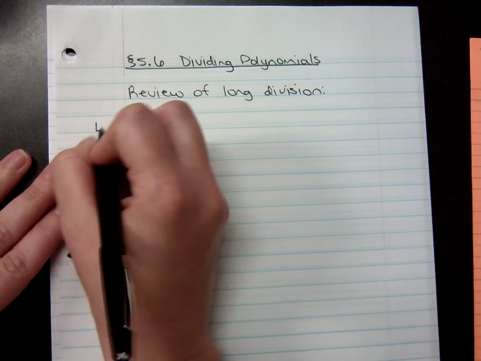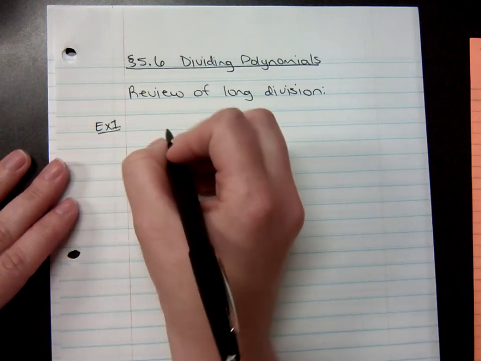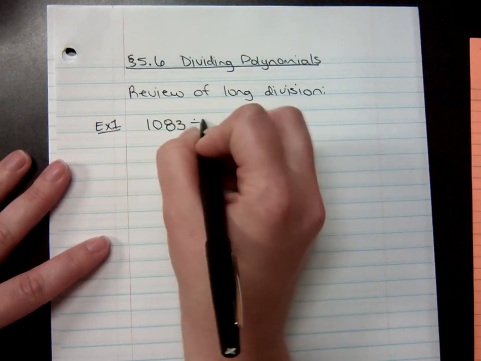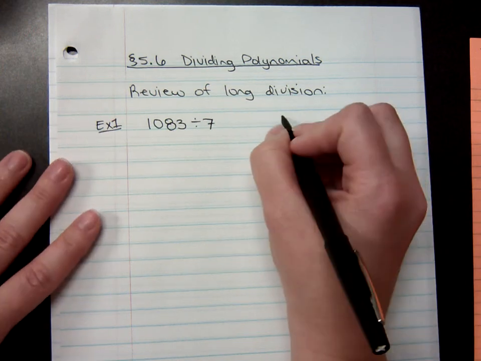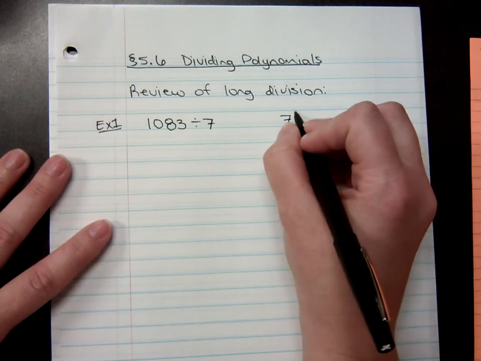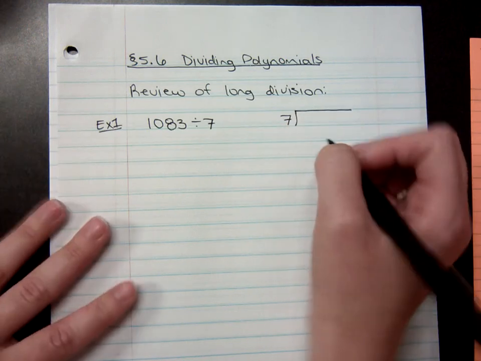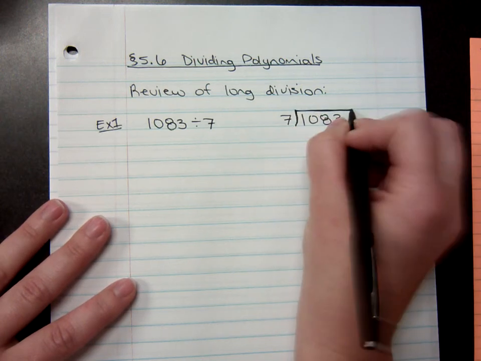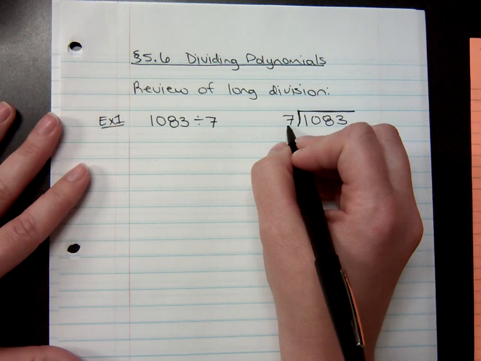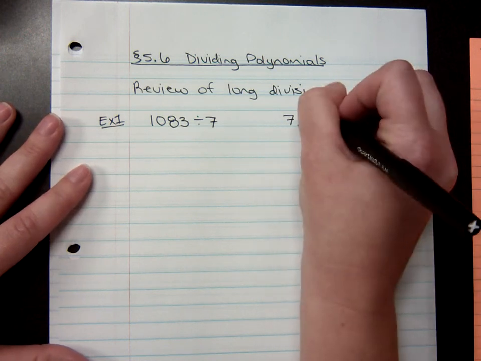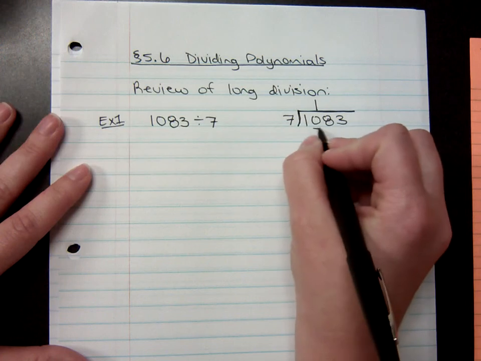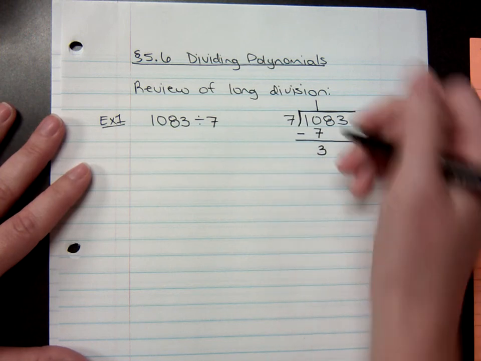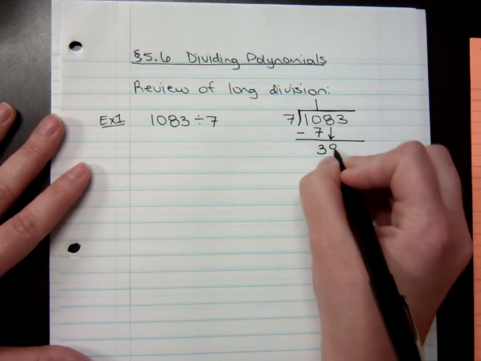So I'll just do a couple examples here of regular division. If we needed to divide 1083 divided by 7 without a calculator, we would put the 7 on the outside of the house. I call the division symbol a house, and then 1083 inside the house. And we would take it piece by piece. How many times does 7 go into 10? It goes in 1 time. We would do 1 times 7 to get 7. And we would subtract 10 minus 7 to get 3.